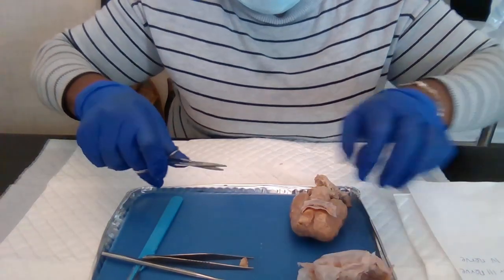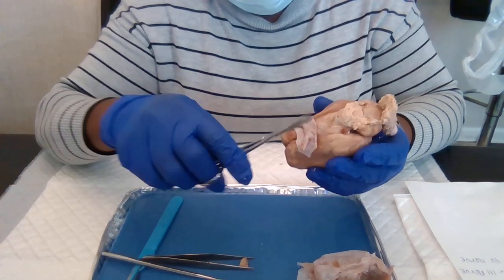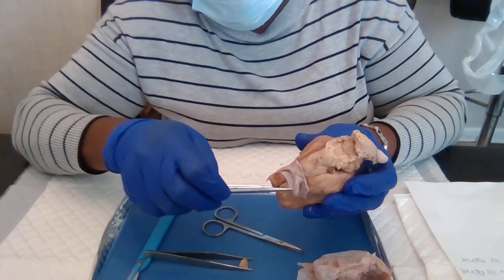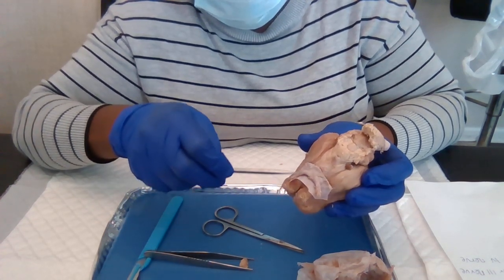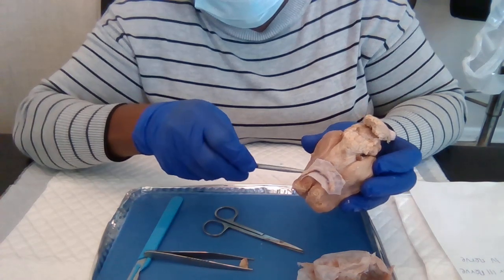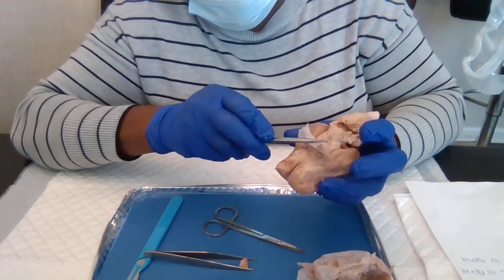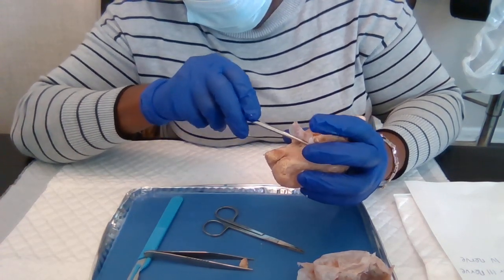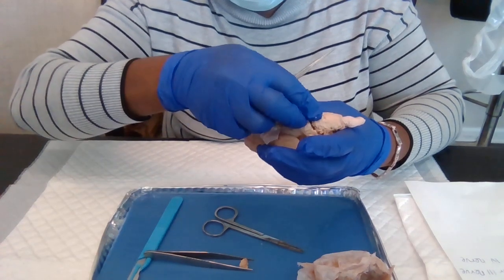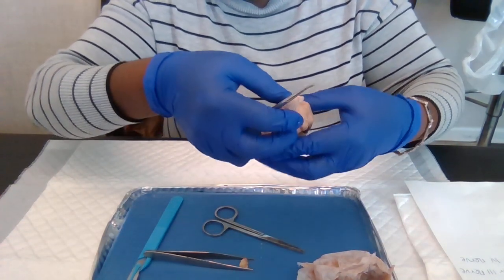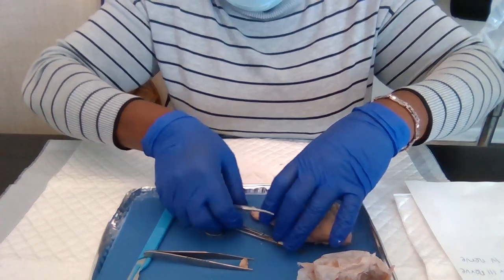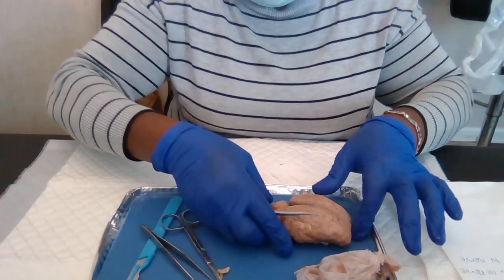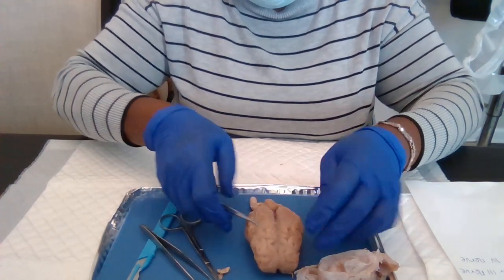So here are the optic nerves, right here. The optic nerves. And down here, just at the bottom of it, we have the optic tract. I'm gonna be careful. Okay. So now this is the brain.